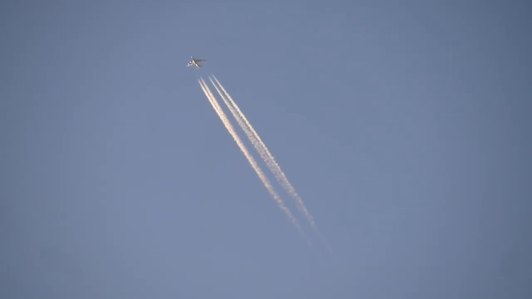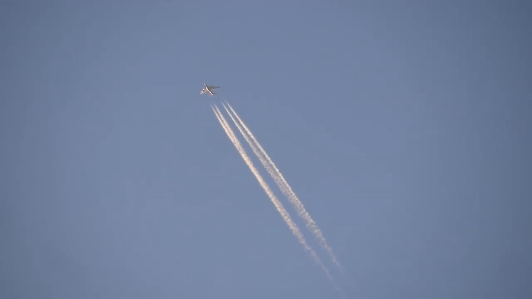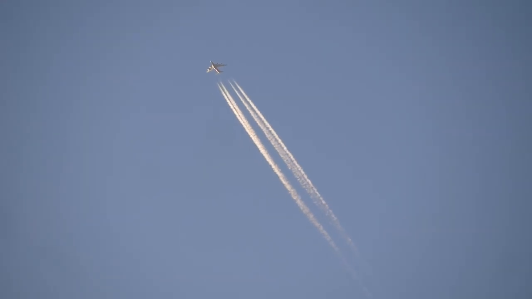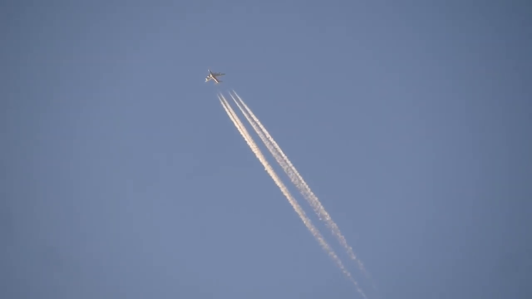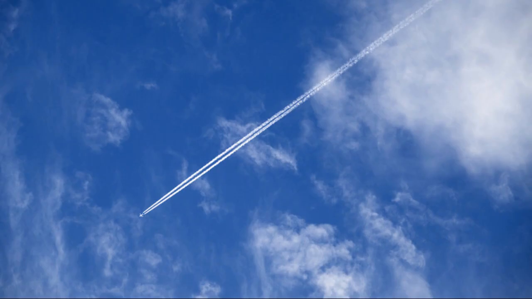Have you ever wondered what those white lines coming out of an airplane are? Some people believe they're chemicals, but they're really just frozen water molecules. Those streaks are called condensation trails, short for contrails, and they form at high altitudes where the air is really cold.